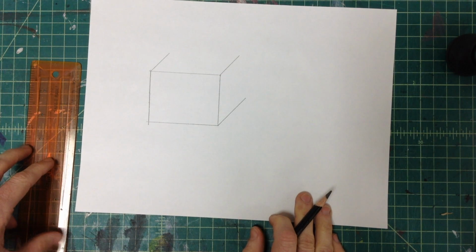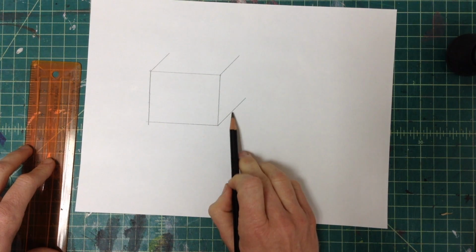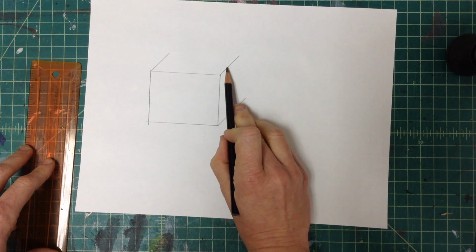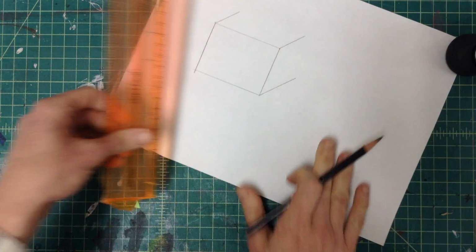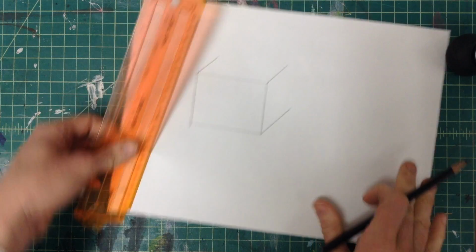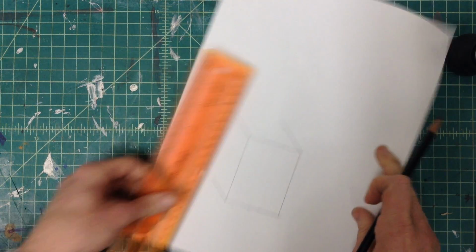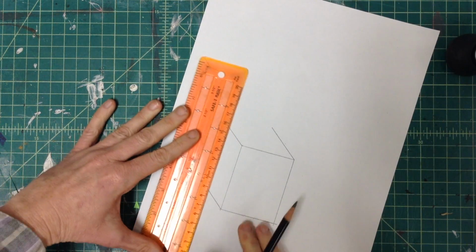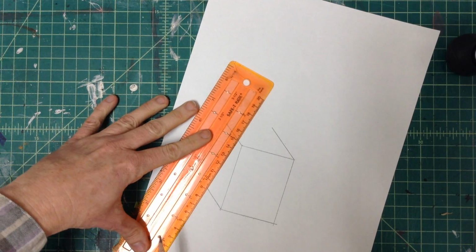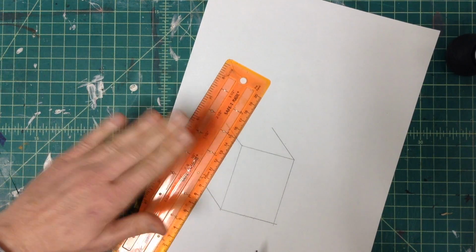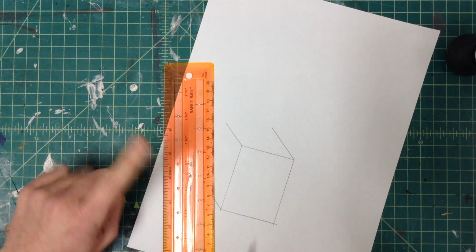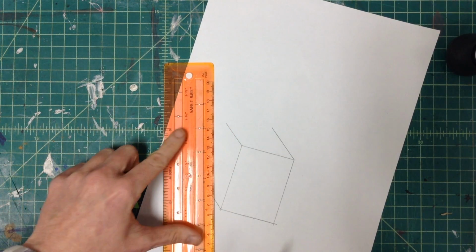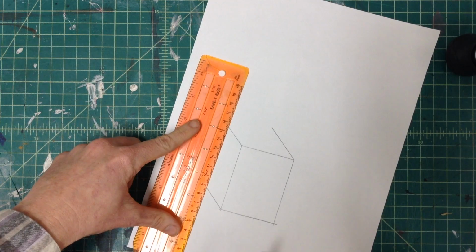I have three diagonal parallel lines. Next, we're going to connect the sides of the cube with lines that match the square. When you connect the parallel lines, make sure that your line matches the side of the cube.